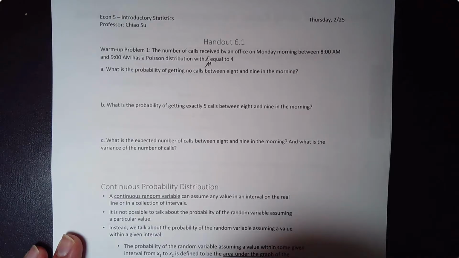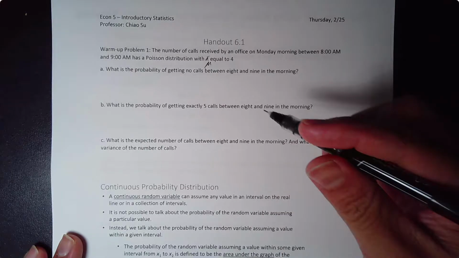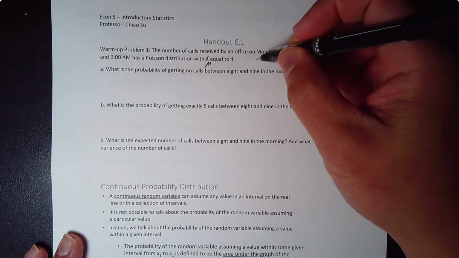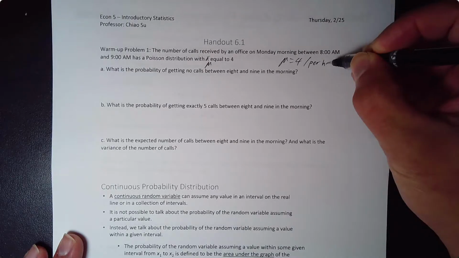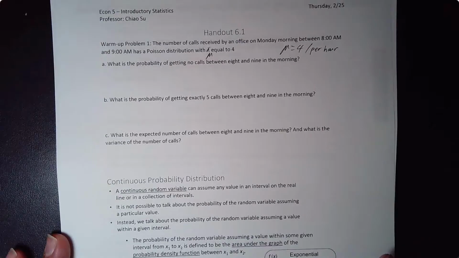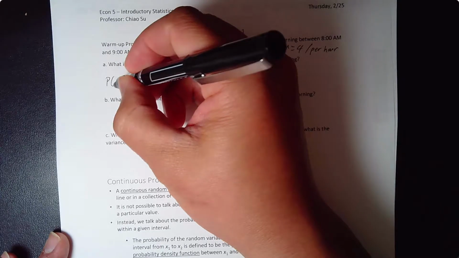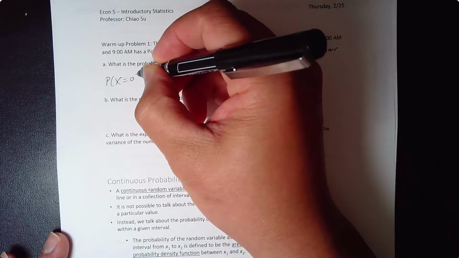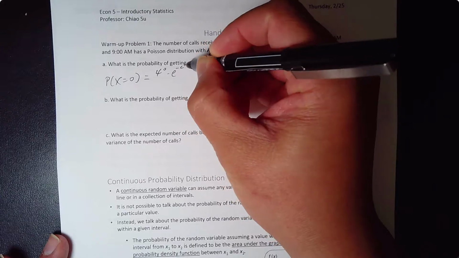Poisson distribution. Change that lambda to a mu. Now, most textbooks actually use lambda as the parameter, but in our book we use mu, which is a little bit more intuitive. Now, as before, when you're looking at a Poisson distribution, first you need to identify the parameter, but also what is the interval. And so here, between 8 to 9 a.m., that is 1 hour.